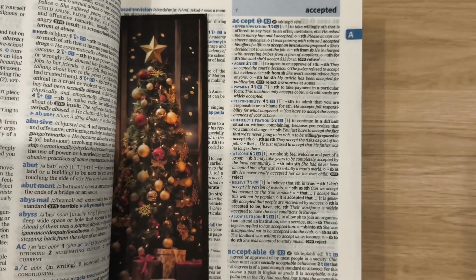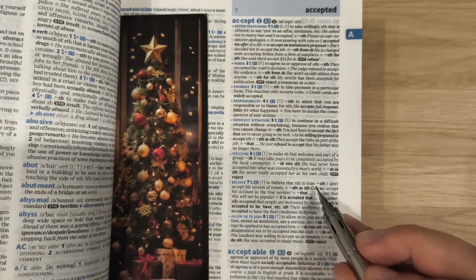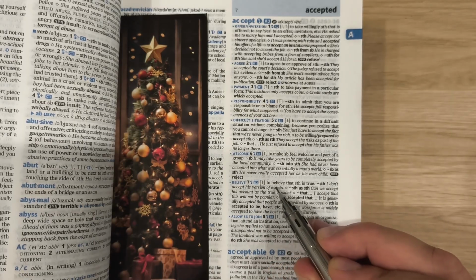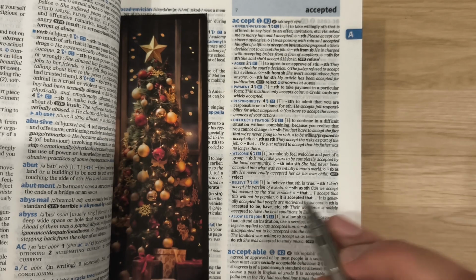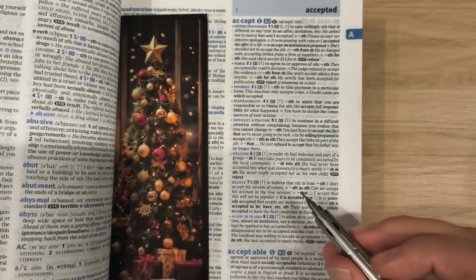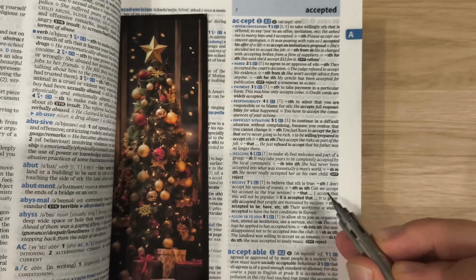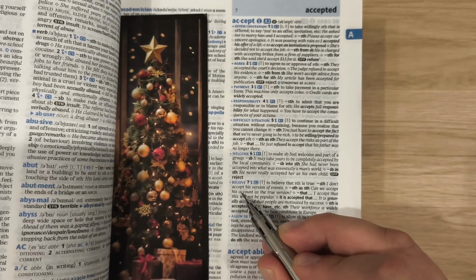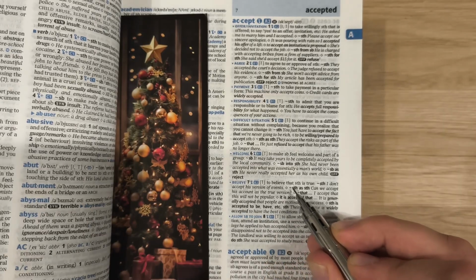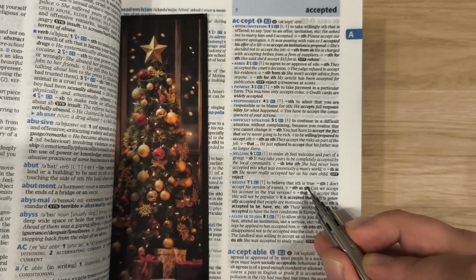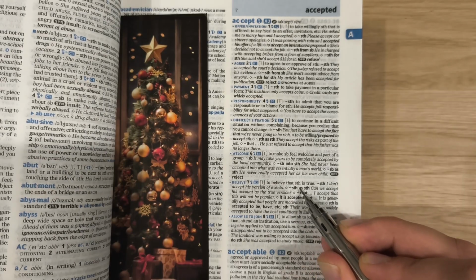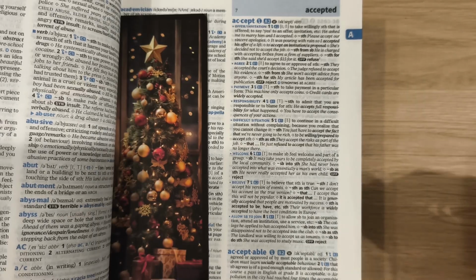Number 7, believe. To believe that something is true. Accept something. I don't accept his version of events. I don't believe it's true. I'm sorry, I just don't accept this version. No. Accept something as something. Can we accept his account as the true version? Can we accept what he said as the true version? Can we believe that it's true? Can we accept his account as the true version? Maybe. Maybe we believe, maybe we don't.